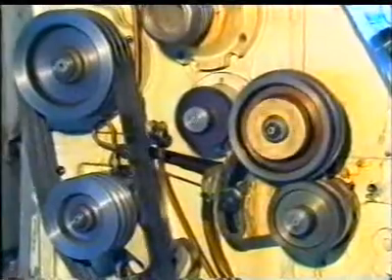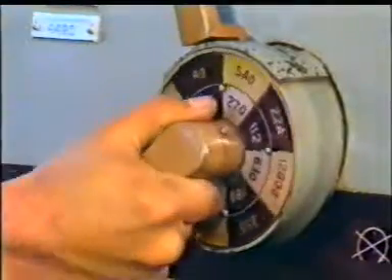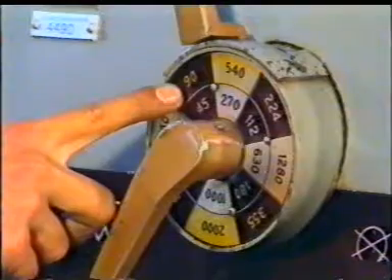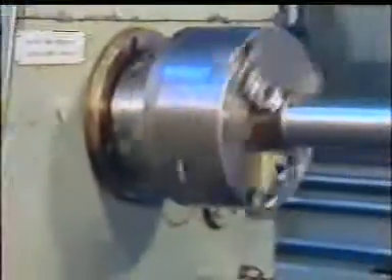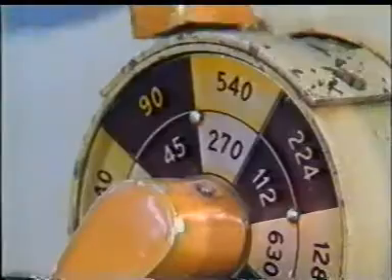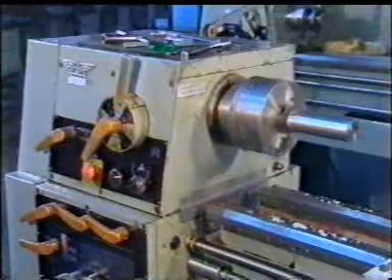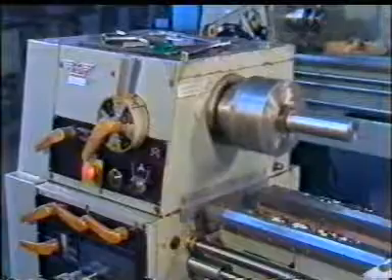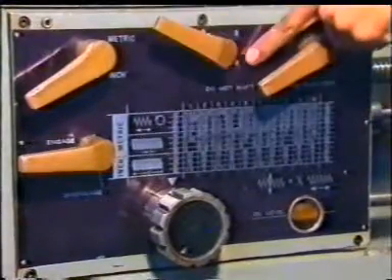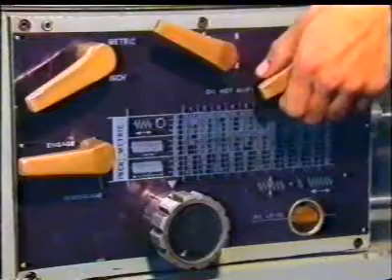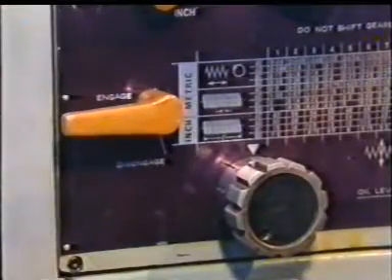Gear drive is more convenient of the two to alter the spindle speed. Headstock also consists of levers for selection of different thread pitches in metric as well as in British units.